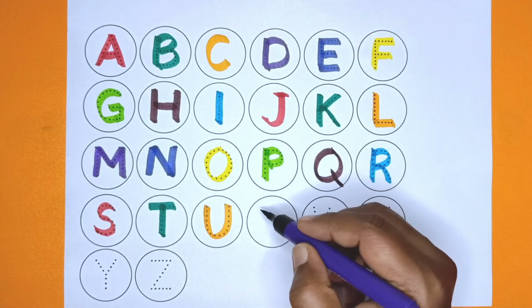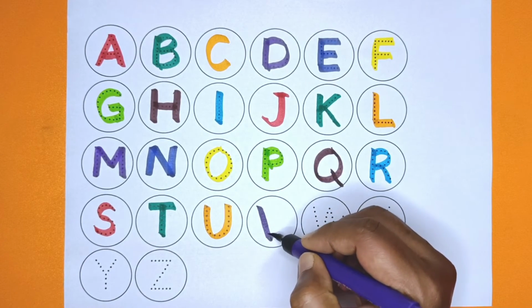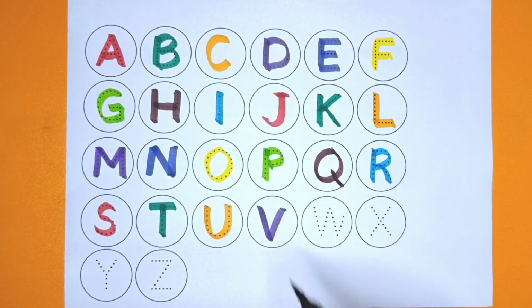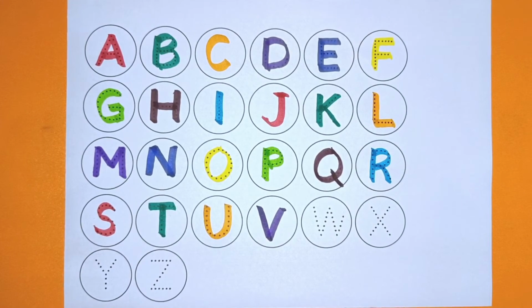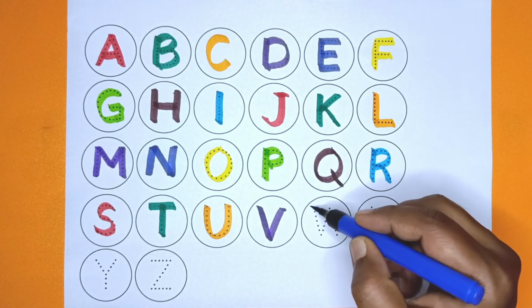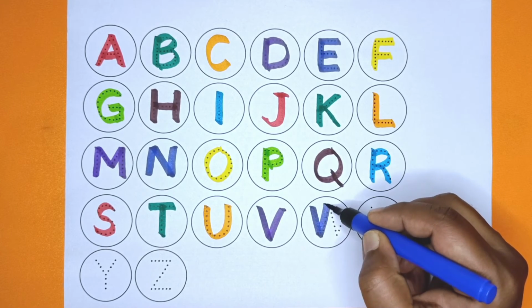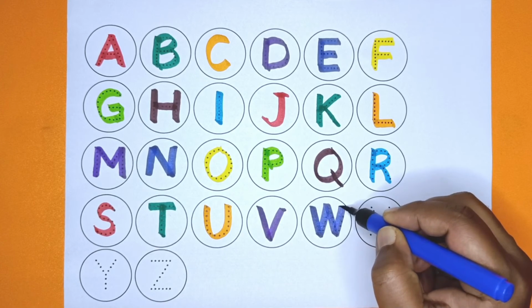Purple color: V for fan, V for fan. Blue color: W for watch, W for watch.